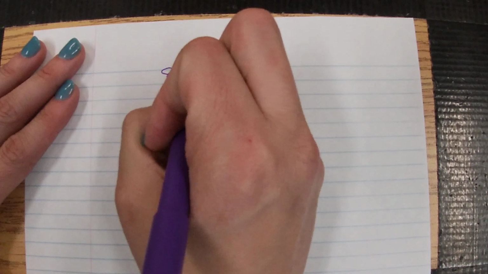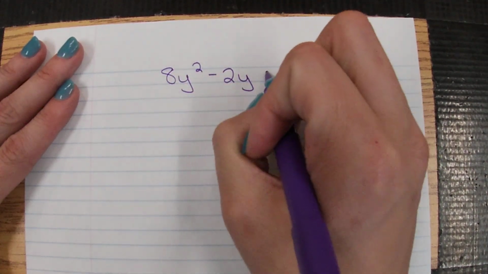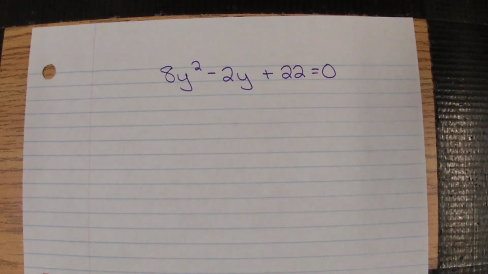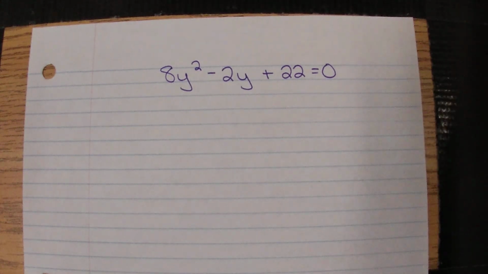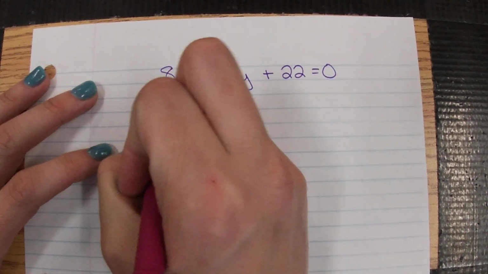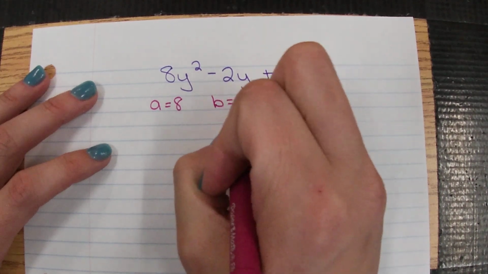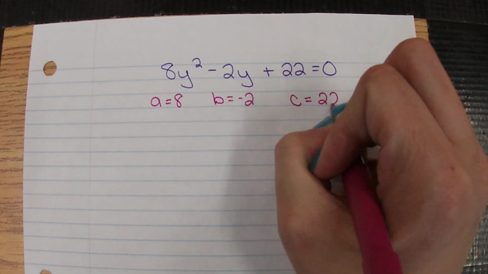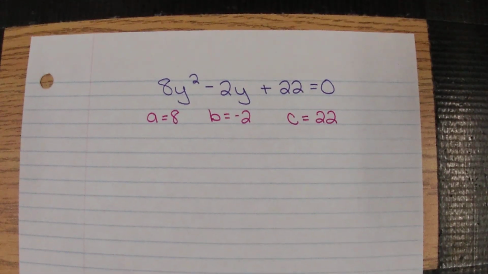Okay, we're going to look at one last example here. Let's say we have 8y squared minus 2y plus 22 equals 0. Okay, so this does equal 0, so we're in the correct format. We can start using the quadratic formula. So A equals 8. B equals -2. C equals 22.